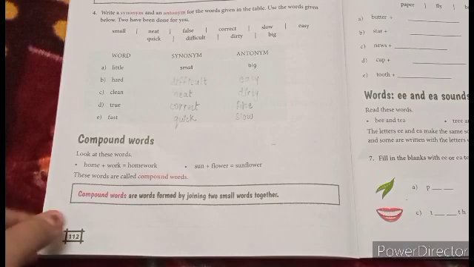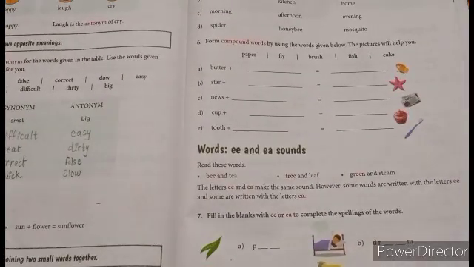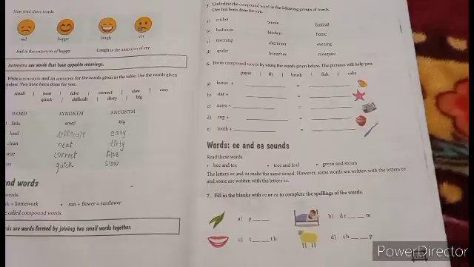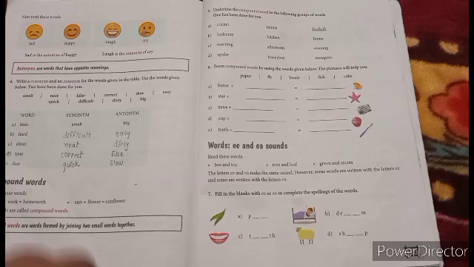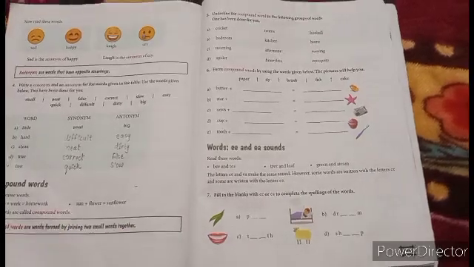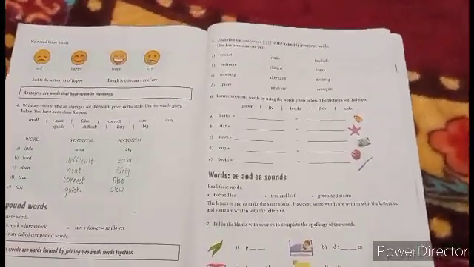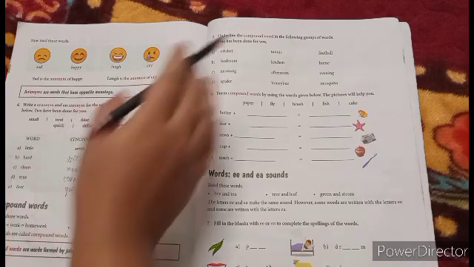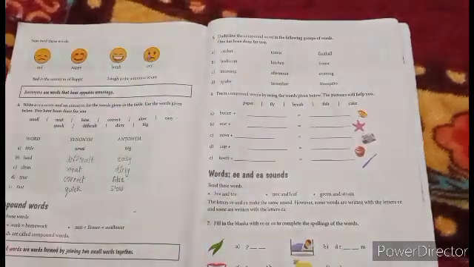Just next page over here. And look, little learners, there is one exercise of compound words. That is question number 5. Let us try to do it. Underline the compound words in the following group of words, and one has been done for us. See, football. Now let us try to do the second one.